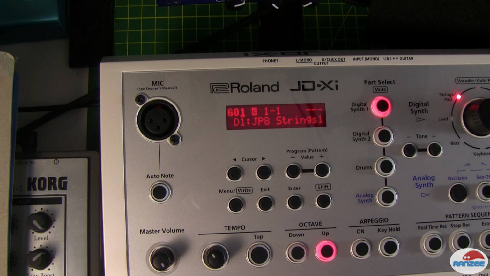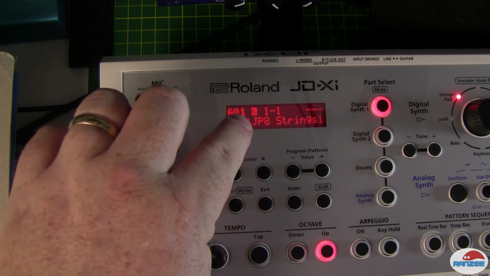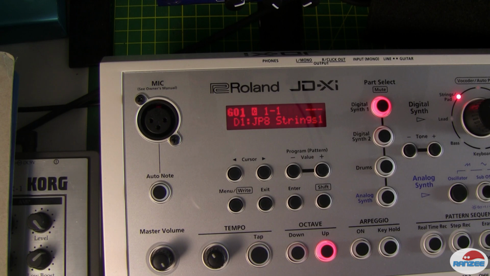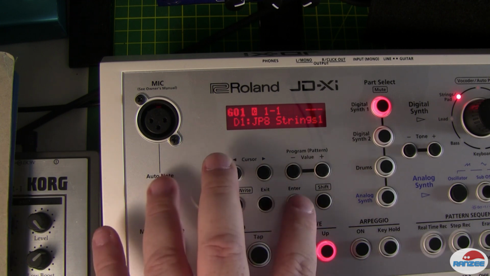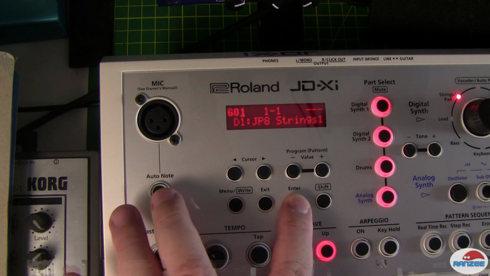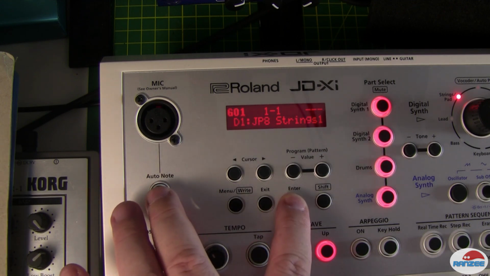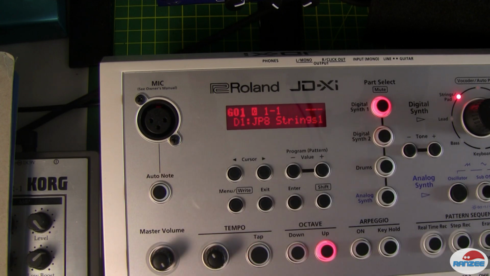So basically you've got this little C symbol here, and that little C symbol indicates that I've got interactive chord feature turned on. Now, quick access to turn it on or off is that you hold down Enter, this little key here, and Auto Note. So hold it down, press Auto Note, and you'll see that little C for interactive chord disappear, and then toggle it again, and it will appear.